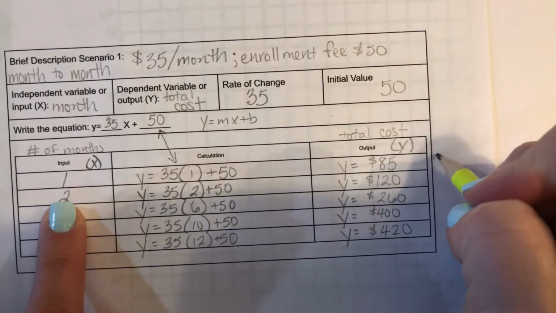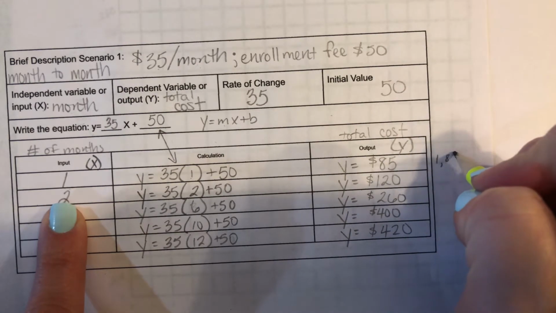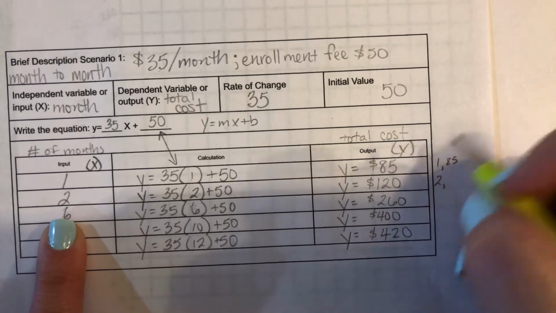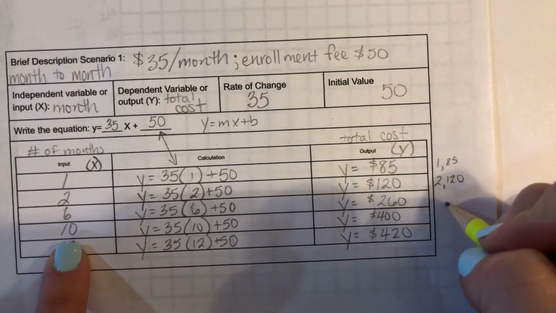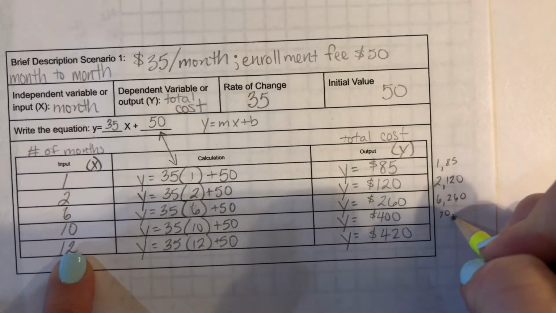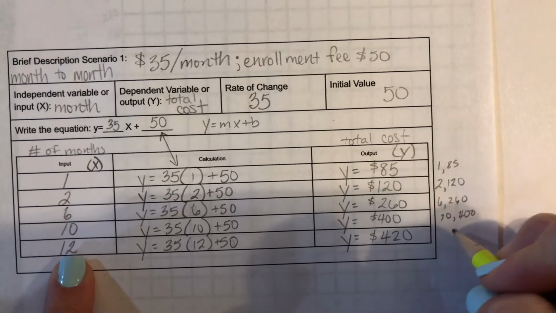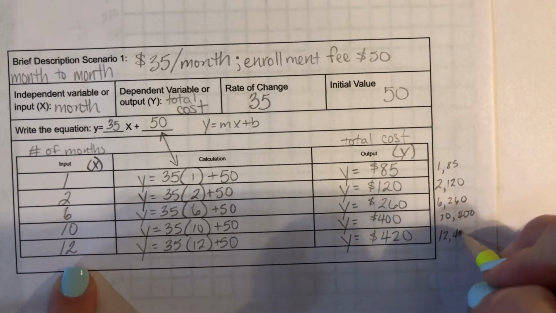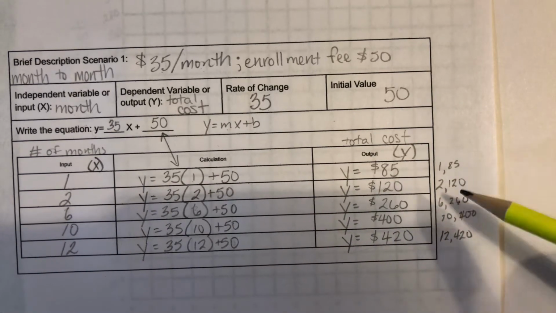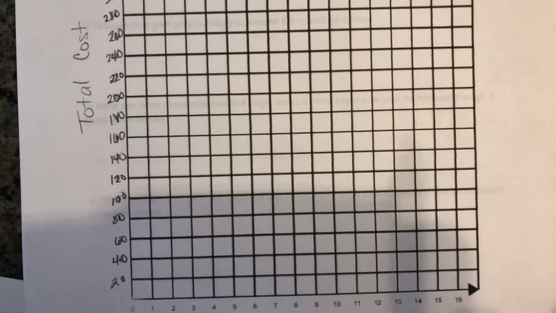So I have an ordered pair of 1, 85. I have an ordered pair here of 2, 120. I have an ordered pair of 6, 260, 10, 400, and then 12, 420. So I have those ordered pairs that are here, and this is what I am going to graph over here.